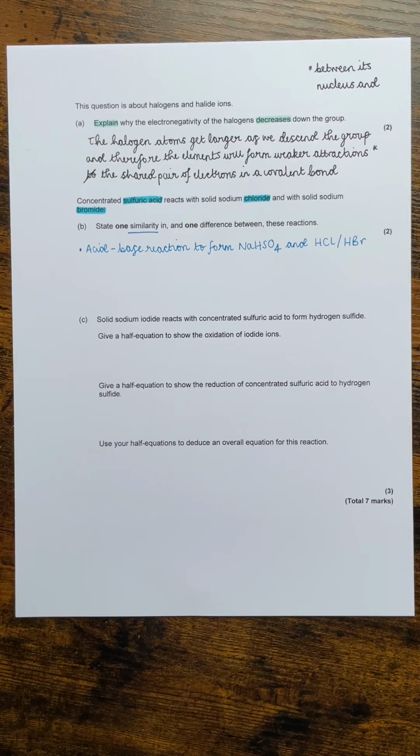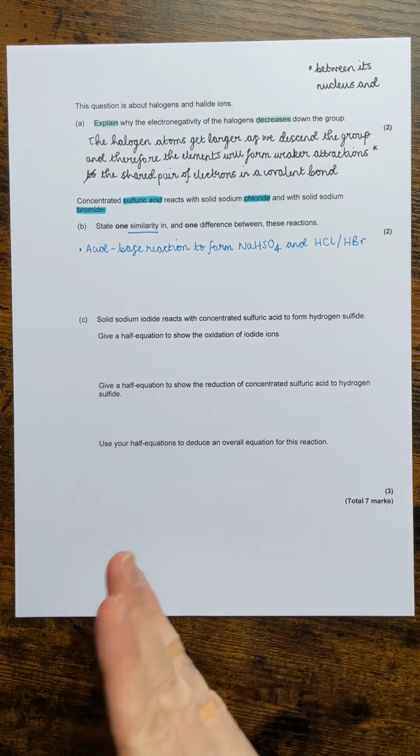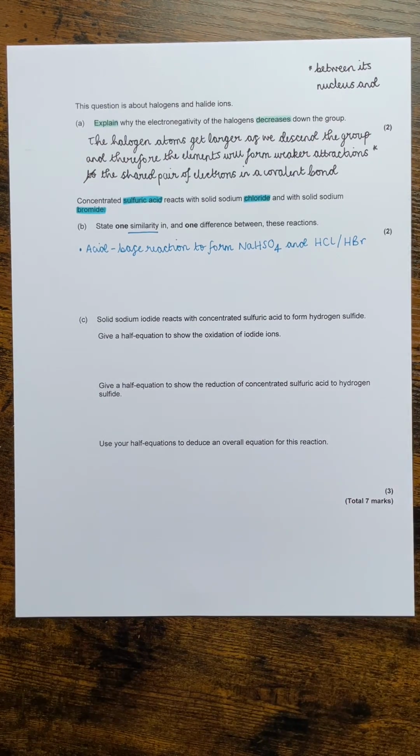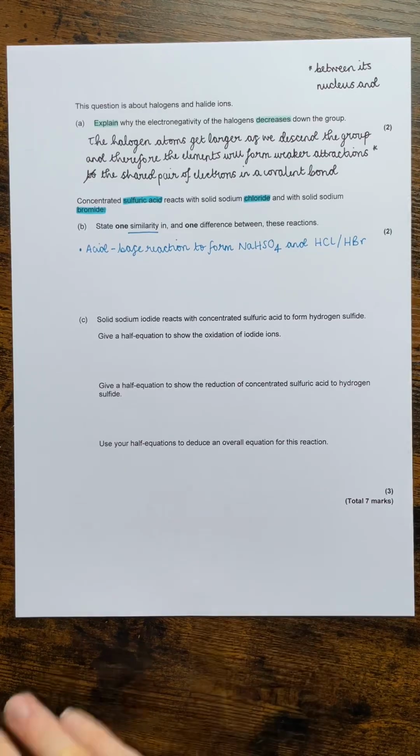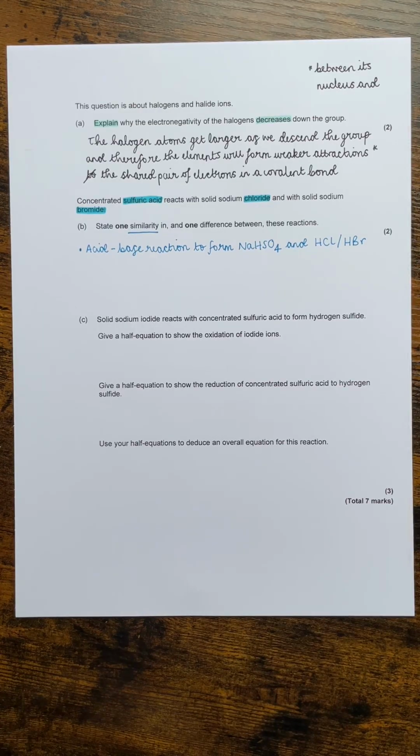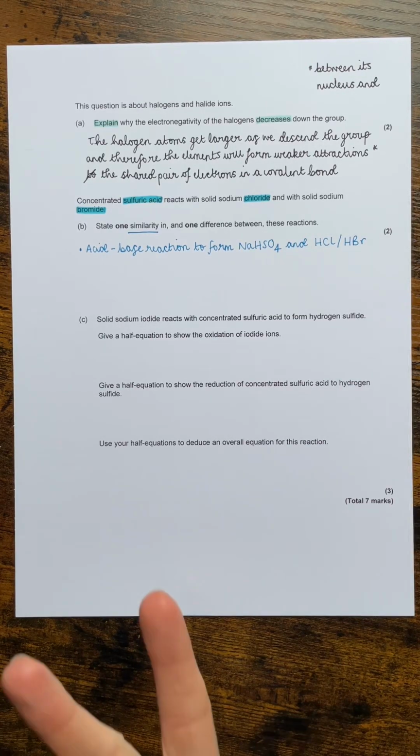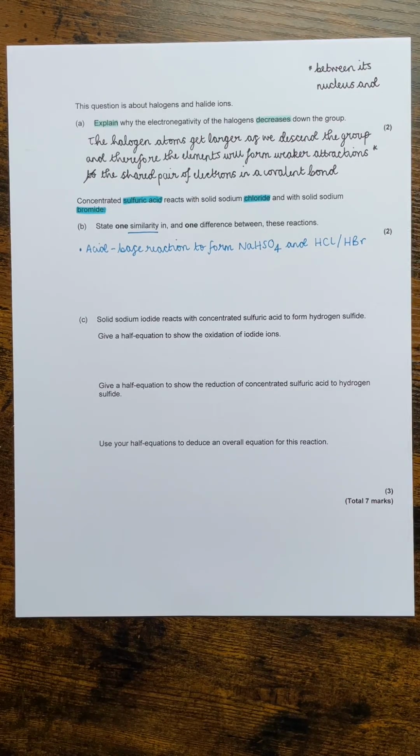So that is your similarity in those two, that's the similarity when we have chloride and bromide ions. If we were thinking about bromide and iodide ions, a similarity could be the amount of reduction that the sulfur in the sulfuric acid undergoes. Both bromide ions and iodide ions can form SO2 as one of the products, so that could be a different similarity we could use with the bromide and iodide ions.